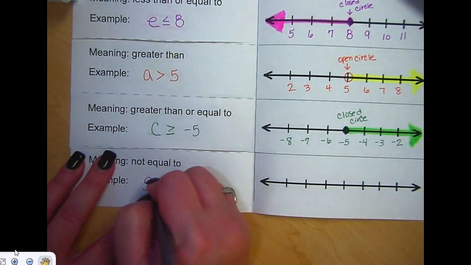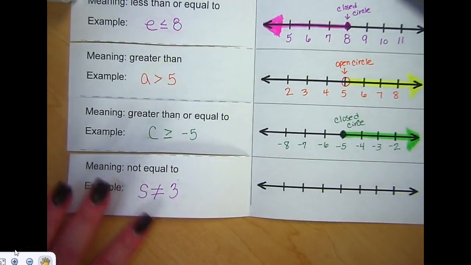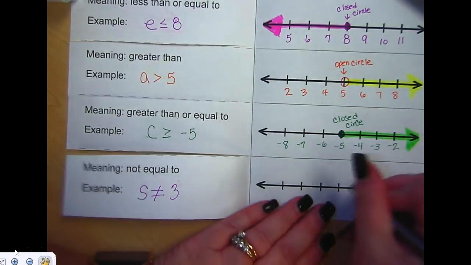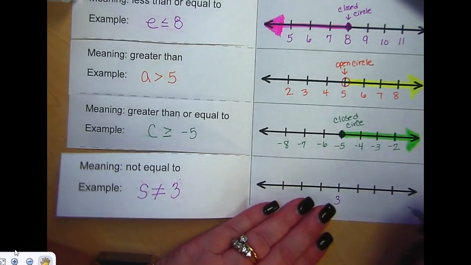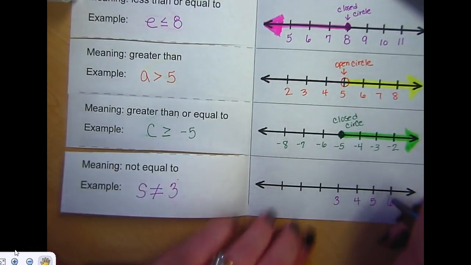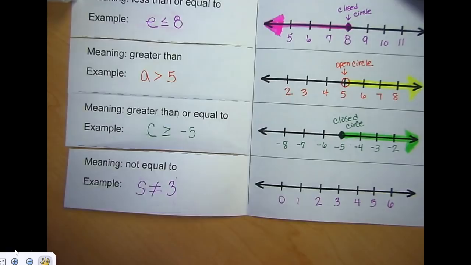If S is not equal to 3, what could S equal? Anything but 3, right? So in the middle, we're going to put a 3. 4, 5, 6, 2, 1, 0.